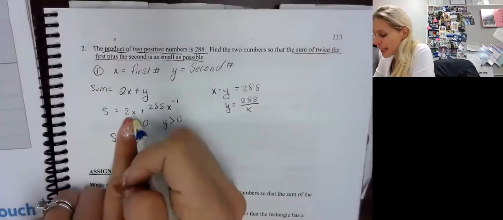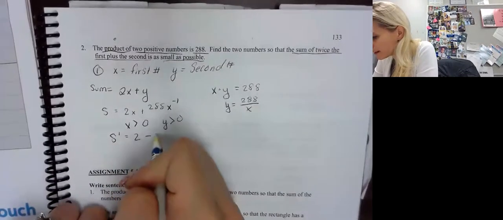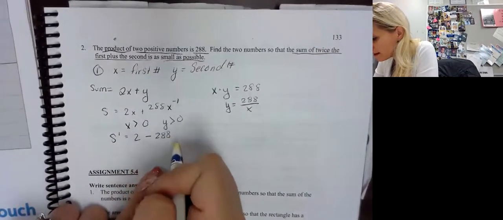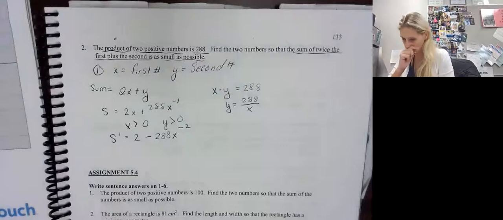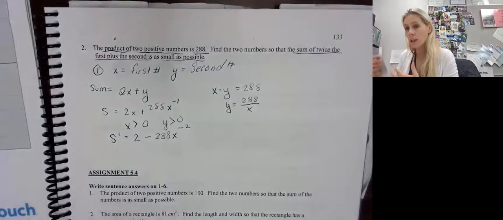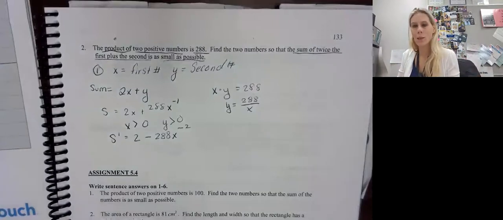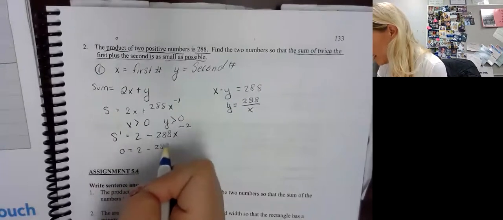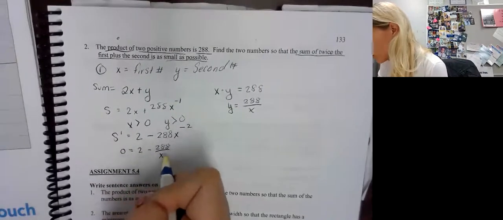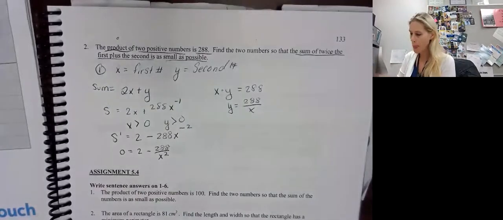All right, let's take our derivative. So I get 2 for that power rule. Now this power rule would be negative 288 x to the -2. Okay. I'm actually going to rearrange this so it's easier to solve, because what do we have to do next? We have to set it equal to 0 to find our critical values. So 0 equals 2 minus 288. And I'm going to bring that x squared back in the denominator. Now I'm going to solve.